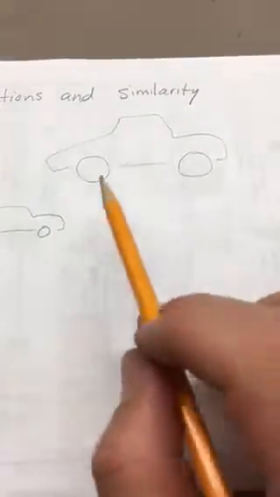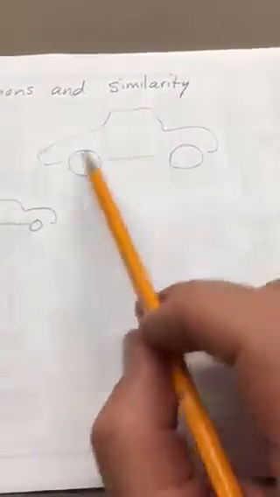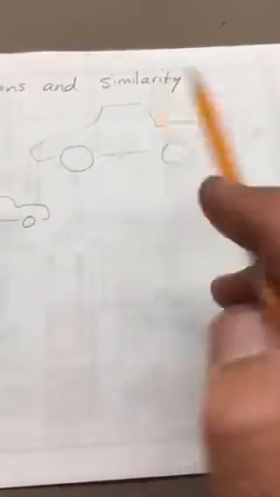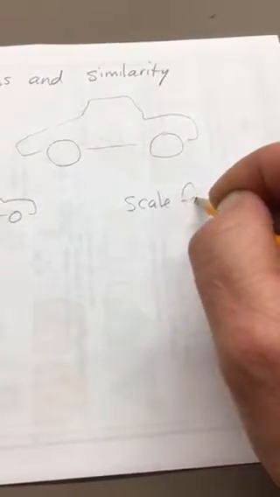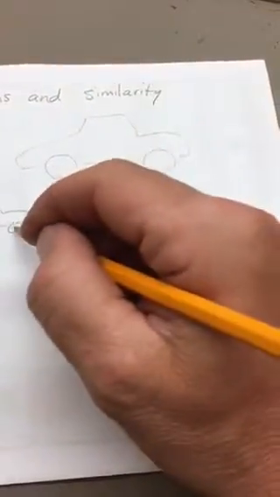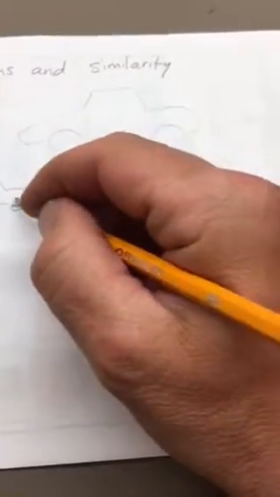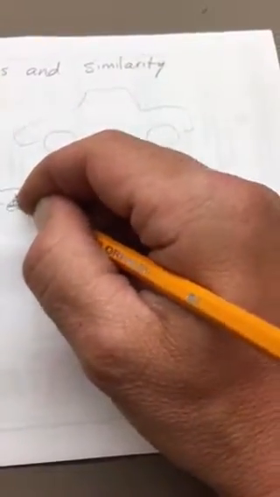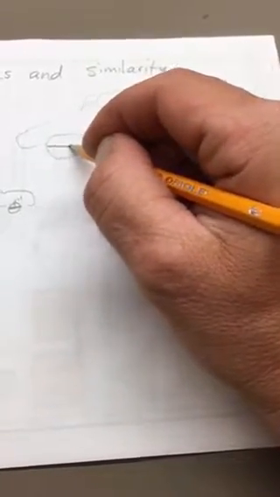Now, the one thing that you guys must always know is that in a dilation, if these two figures are indeed the same exact shape but different size, then they will share what they call a scale factor. Okay? Now what does this mean? Well, what this means is if the diameter across this wheel is, let's just say, 1 inch, and the real car is, we'll just say 12 inches.